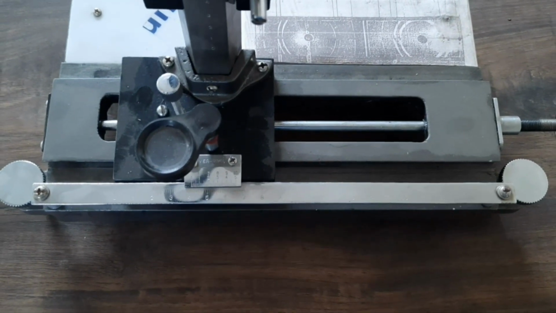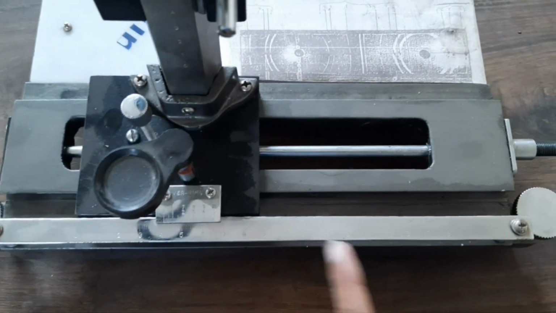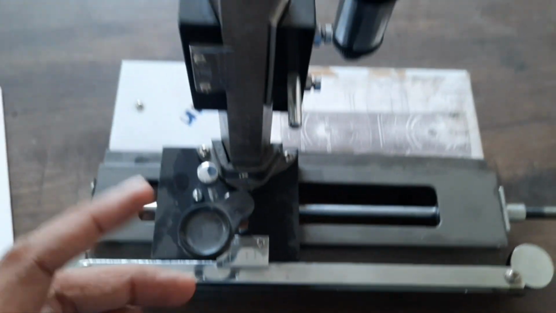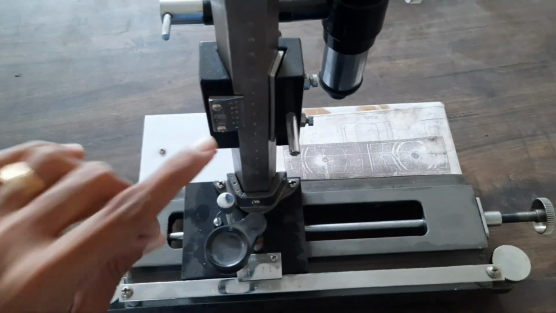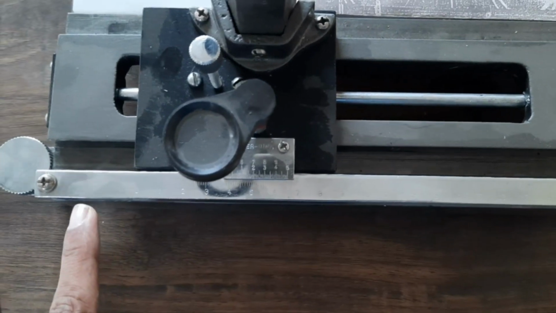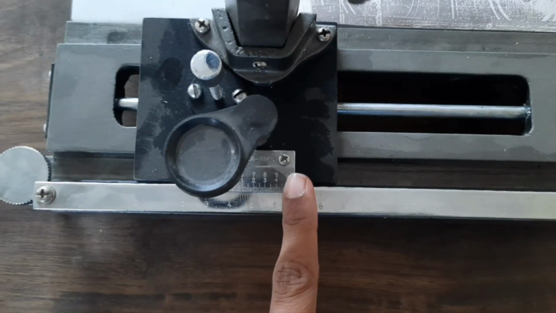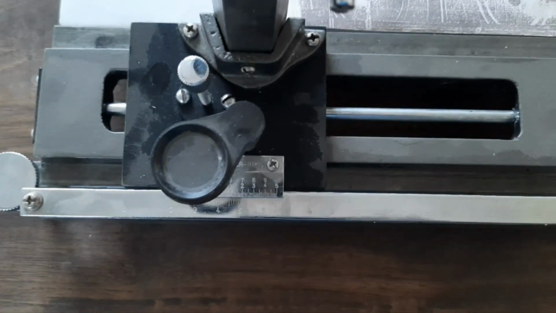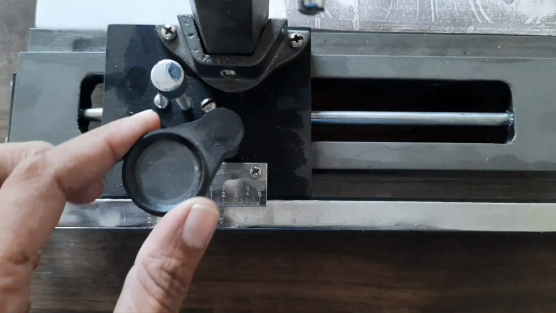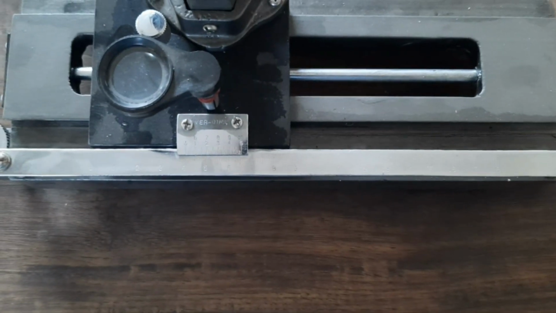So if we take the traveling microscope, we come across two scales here. One is the horizontal scale and one is the vertical scale. So here is the vernier scale. You should note down the main scale reading and then the vernier scale reading, and if you know the least count, you can calculate the total reading. So first we should know the least count of the traveling microscope.